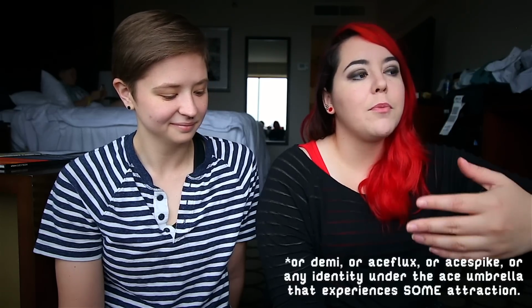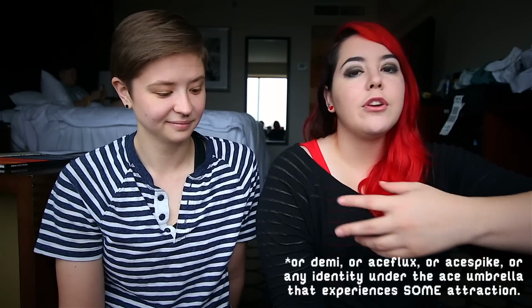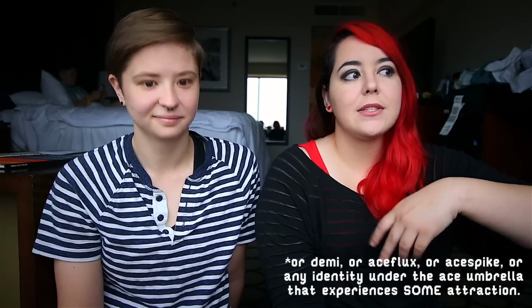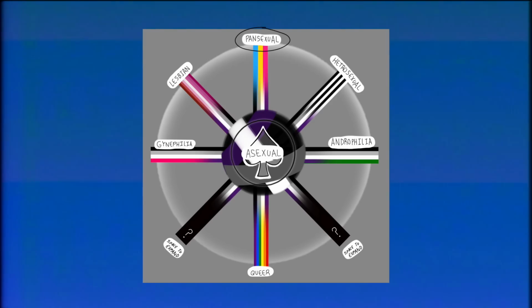So if you're gray asexual, then you can start branching out into what genders you're attracted to. Because if you experience slight sexual attraction, then you can start trying to break it up into, okay, I am also pansexual or bisexual or straight or gay or lesbian or any of the other multiple labels that might apply to you.